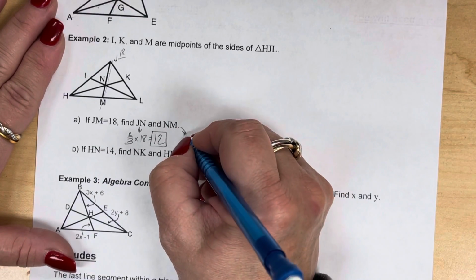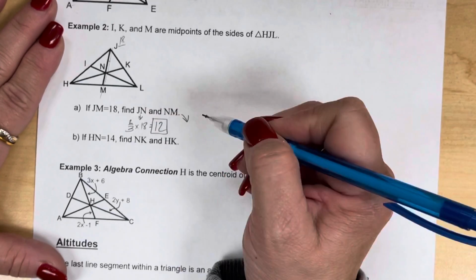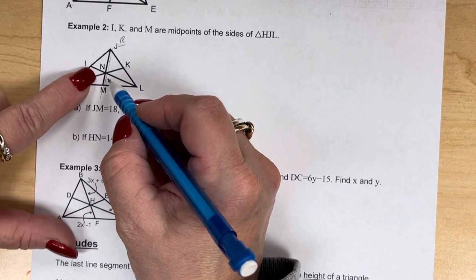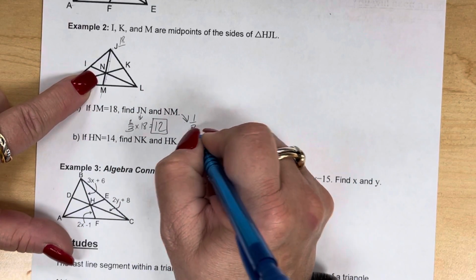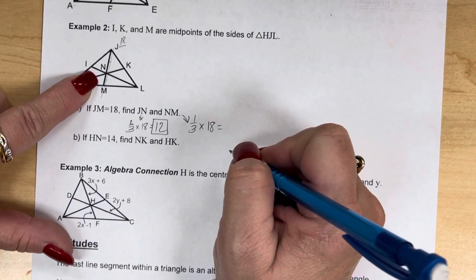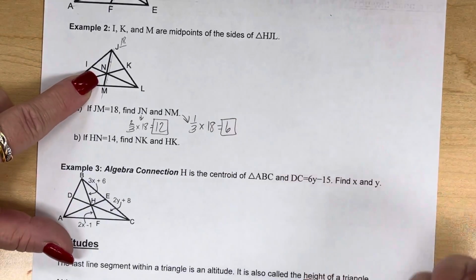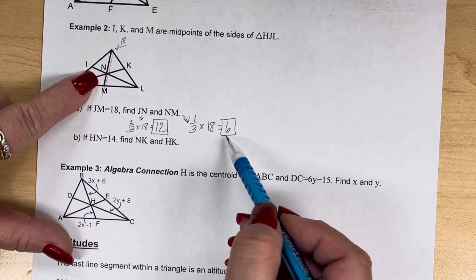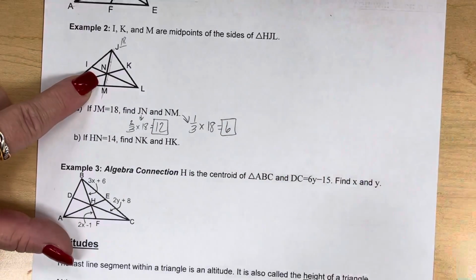And then to find NM, and I'm totally okay with you putting arrows like that, that's fine, and then box your answer. Okay, now to find the smaller piece from the median to the centroid, that's going to be 1/3 times the whole line, which is 18. And that answer is going to be 6. Now, if you wanted to check, which you could, add the 2 together. What's 12 plus 6? 18. The whole line is 18, so yes, that makes sense.